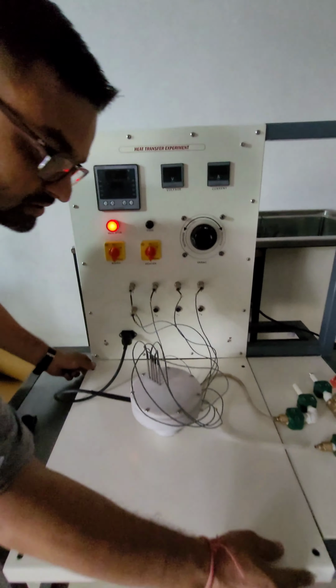When you install this experiment, you have to fix it with the help of these 4 knobs given at the 4 ends.